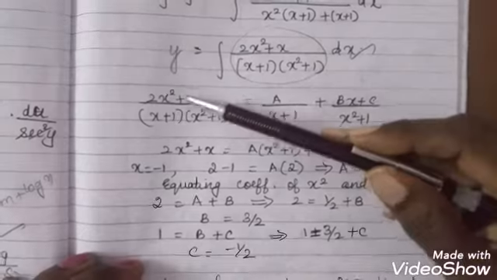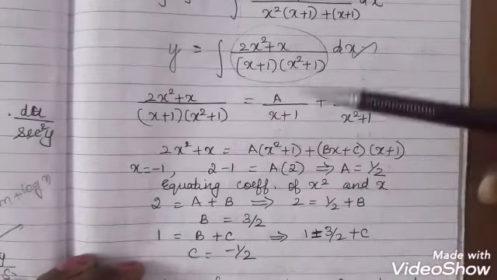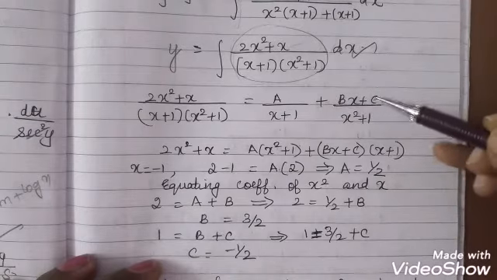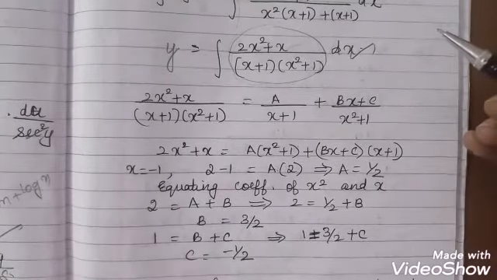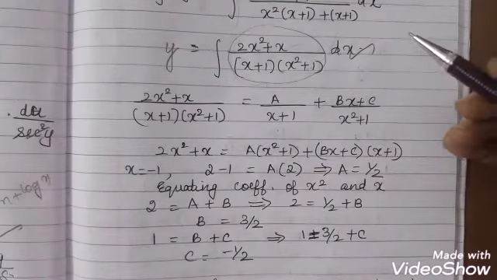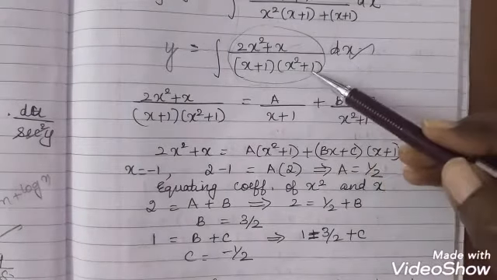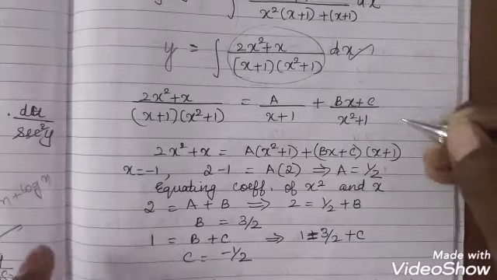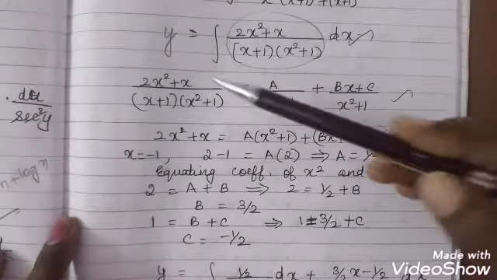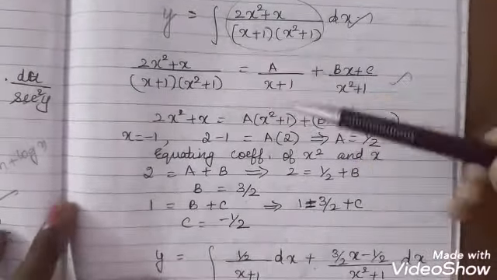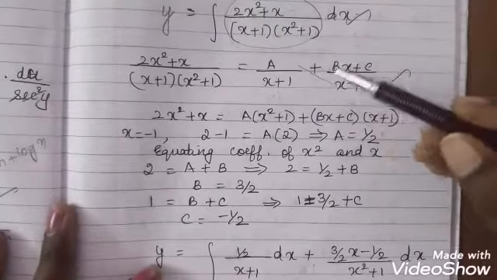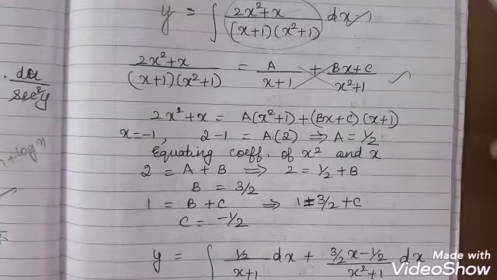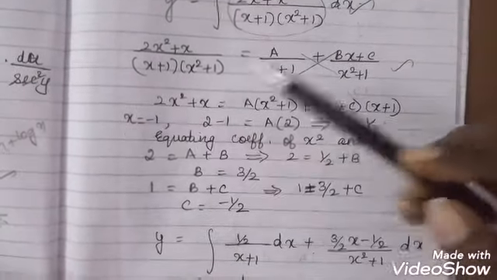So 2x squared plus x divided by x plus 1 into x squared plus 1 is equal to a by x plus 1 plus bx plus c divided by x squared plus 1. You know the rules for splitting by partial fractions: one is linear and the other one is quadratic. So you have a by x plus 1 plus bx plus c divided by x squared plus 1. So what will you get? 2x squared plus x is equal to a into x squared plus 1 plus bx plus c into x plus 1. This is what you have here. Okay, now put x is equal to minus 1.